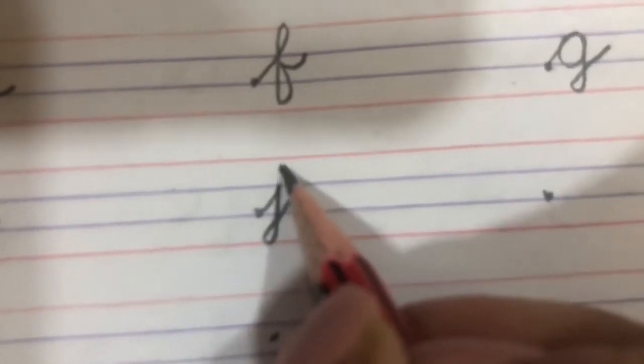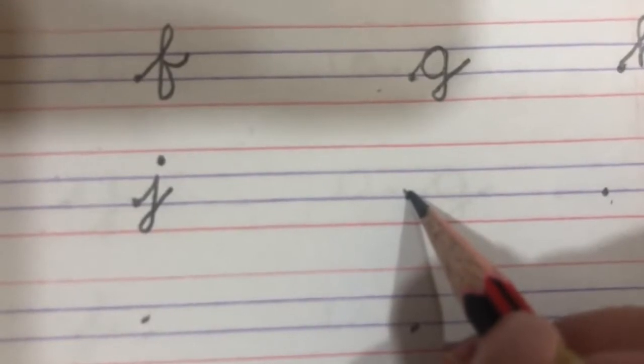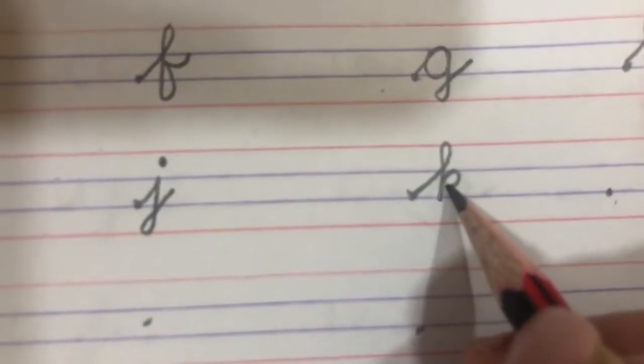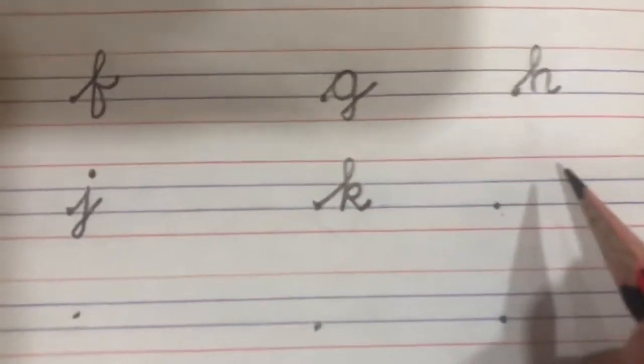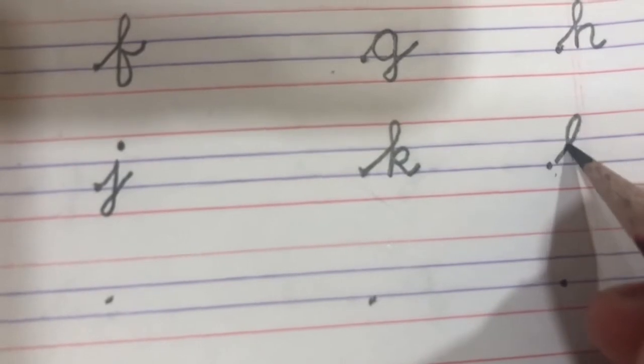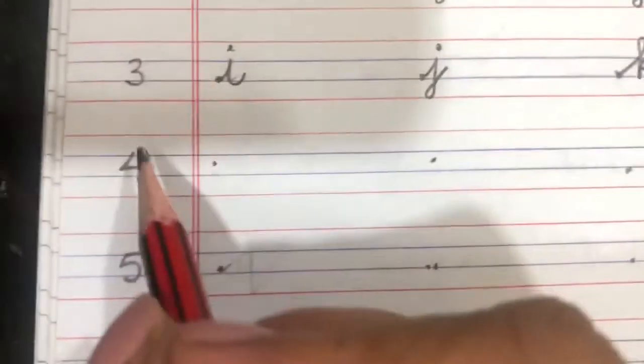J. Jug. K. Next is K. Kites. L. Lamp. L. Lock.